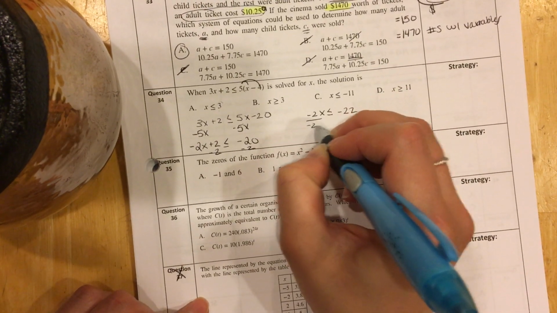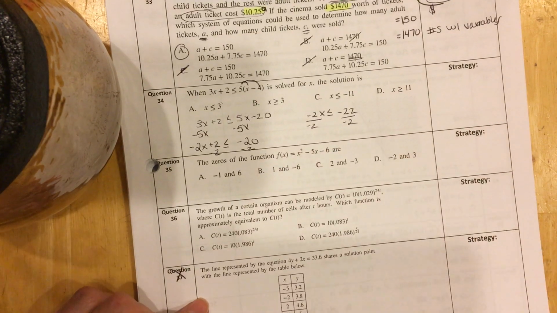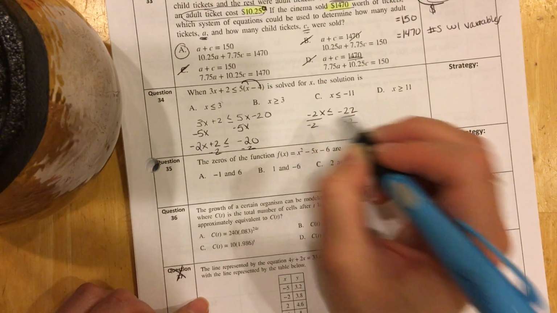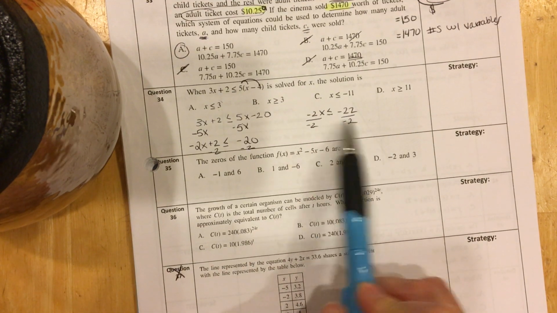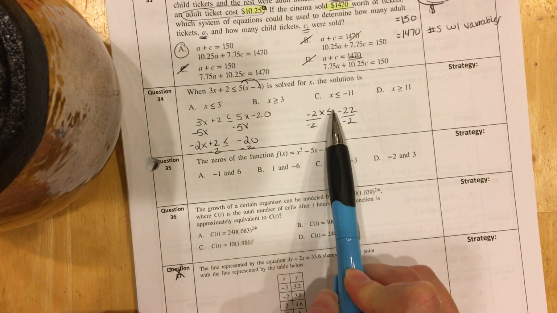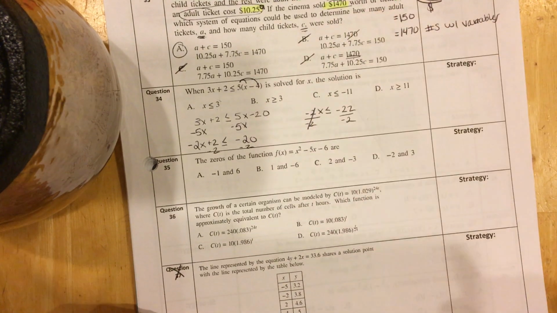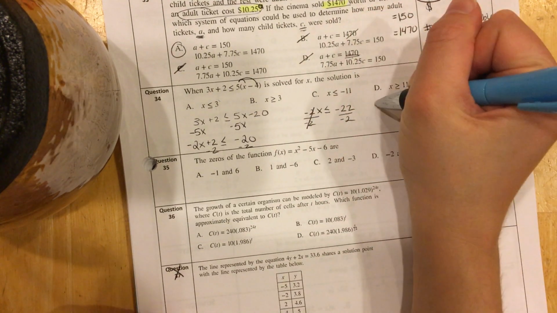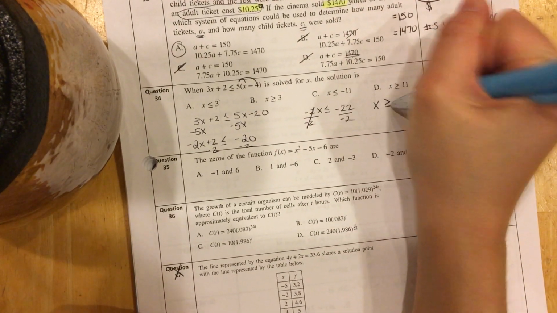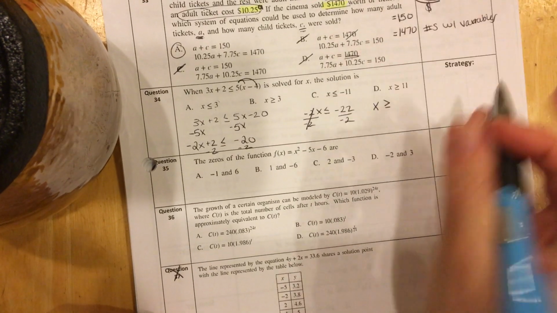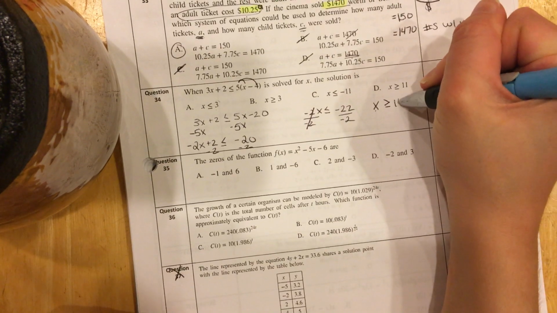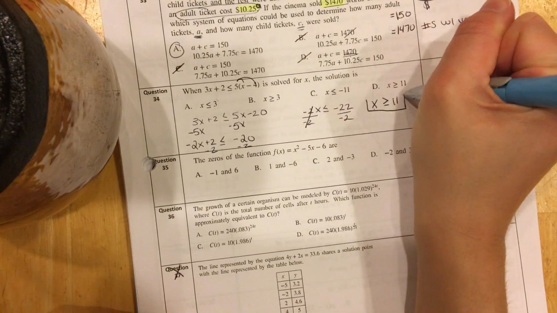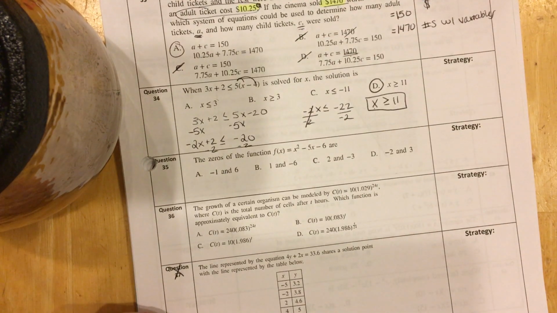And then you divide by negative 2. And just like in a lot of these other problems, they're really testing you on whether you know what to do when you divide by a negative number across an inequality. So when you divide by negative 2, you have to remember that the inequality flips its sign. So you get x is now greater than or equal to, and then a negative divided by a negative leaves you with positive 11. So D is going to be your answer.